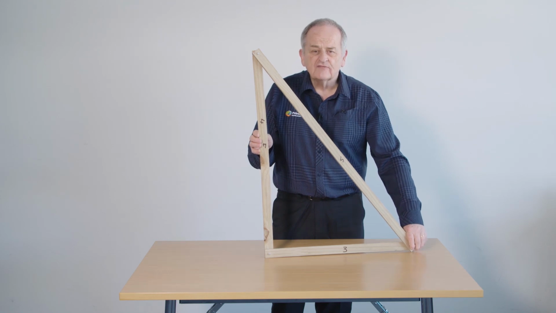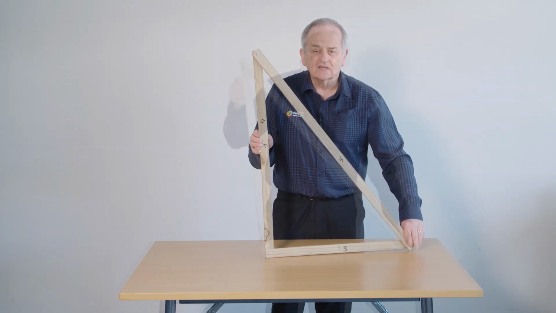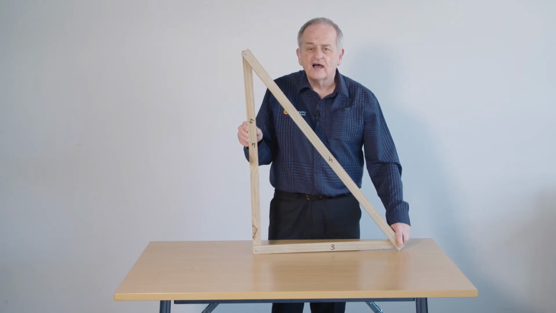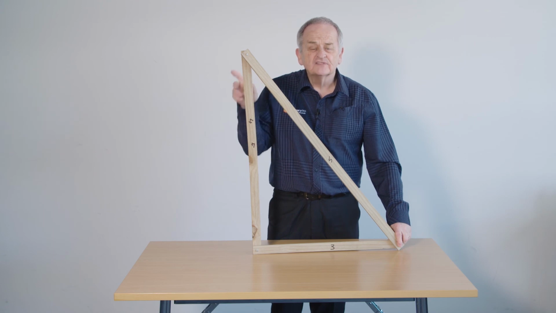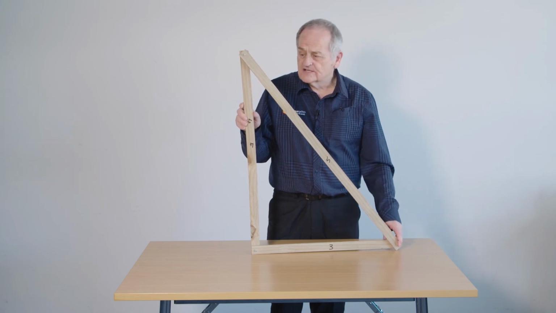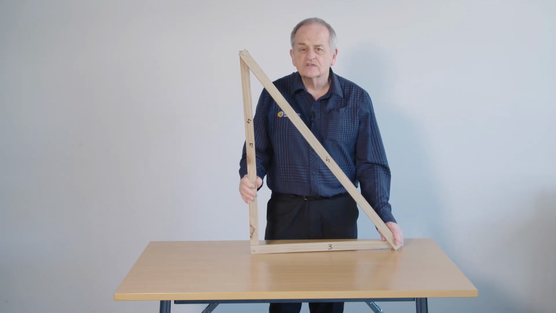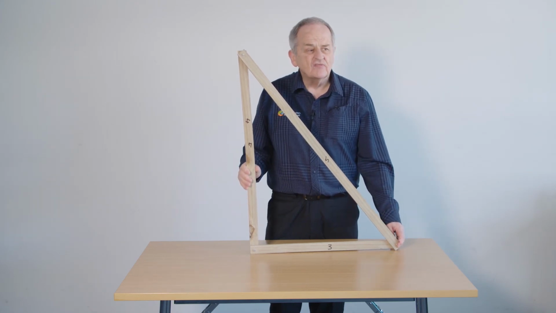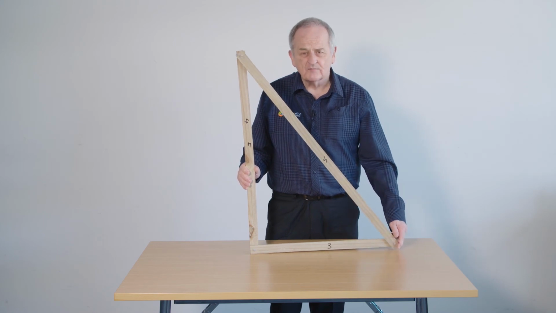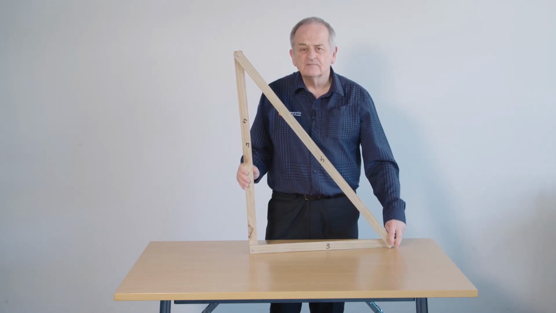There's the 3, 4, 5 triangle in action. It works the same whether it's 3, 4, 5, 5, 12, 13, 8, 15, 17. All work very well to get yourself a right angle, which is really, really important. And there's the value, the application of some quite complicated maths into simple everyday situations.